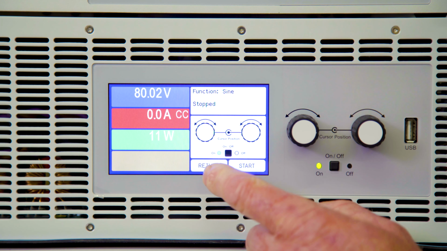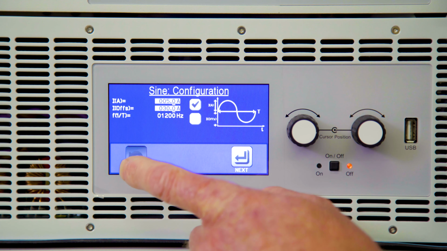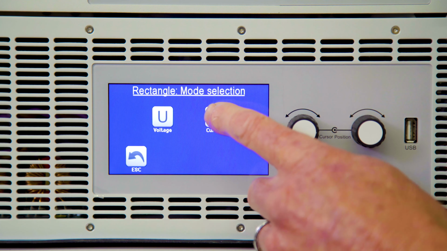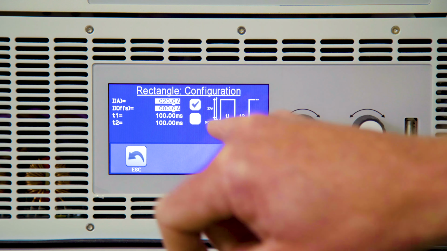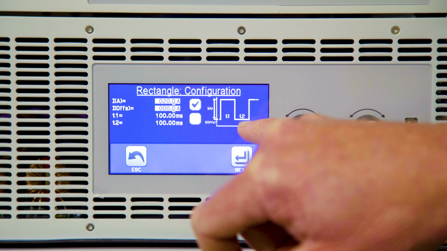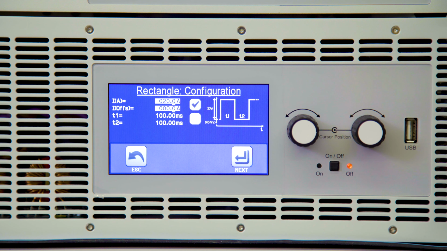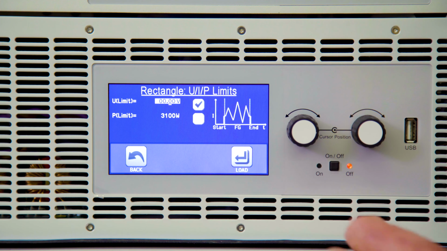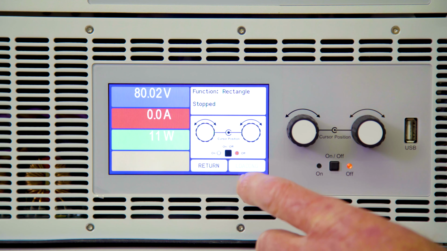Next we'll scroll down, and go back. Let's take a look at another feature, which is, for instance, a rectangle. Here I've programmed in 20 amps on and 0 amps off. So you have T1 and T2 programmed. I put both times at 100 milliseconds. We're going to load that in, and again, you have your safety features if you need those as well.